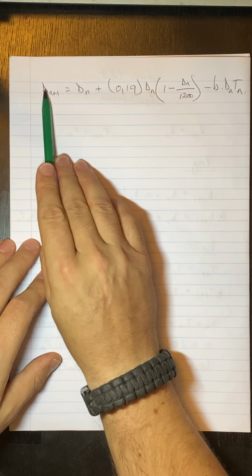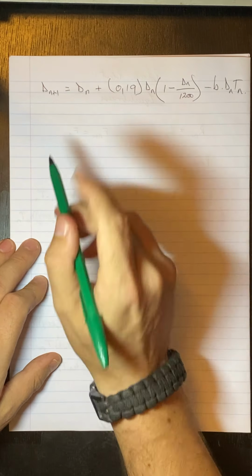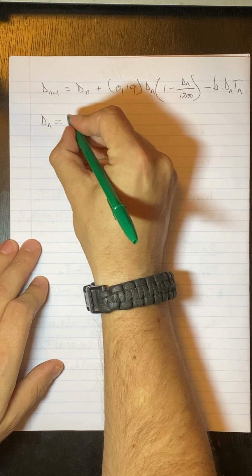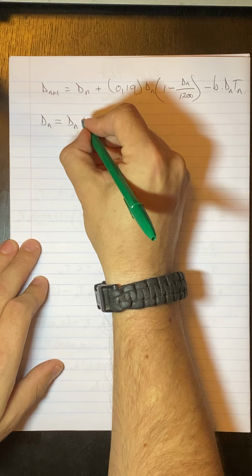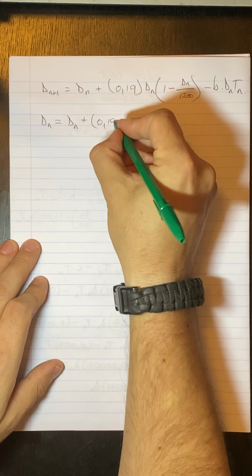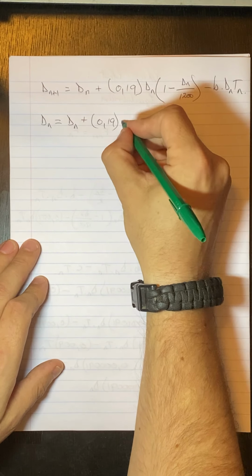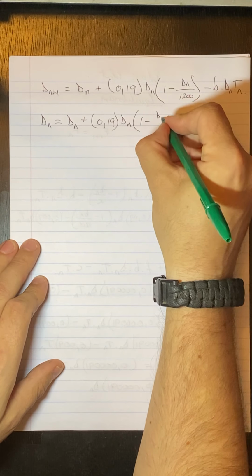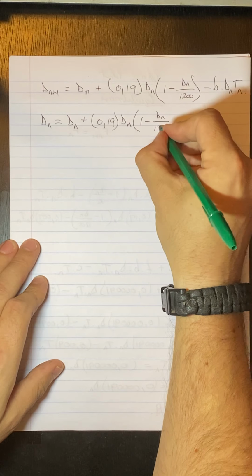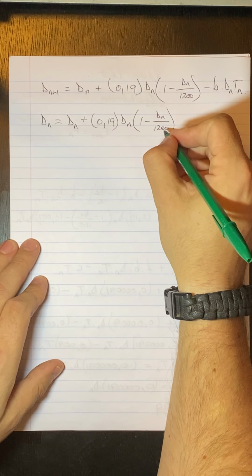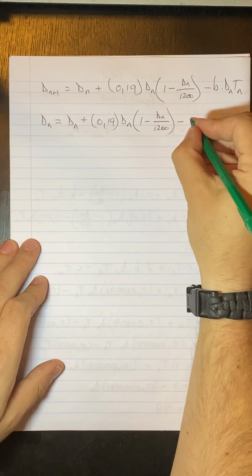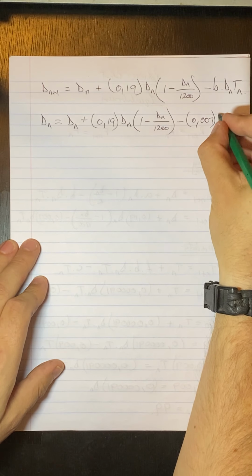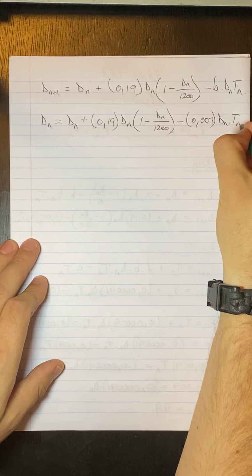So this dn is going to become dn. So we get dn is equal to dn plus 0,19 dn 1 minus dn over 1200 minus 0,007 dn times tn.